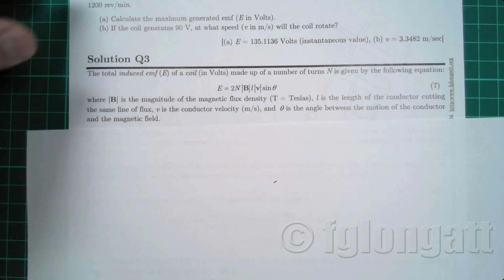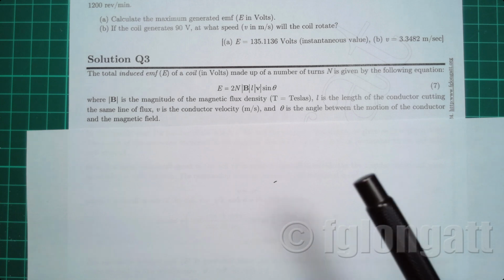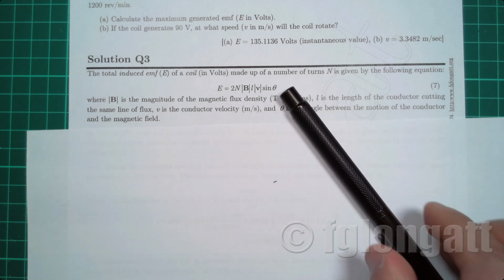What you need to remember first is, in the theory, I explained to you this equation number 7.